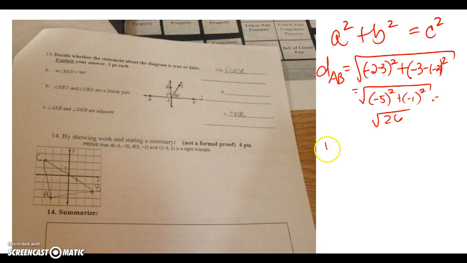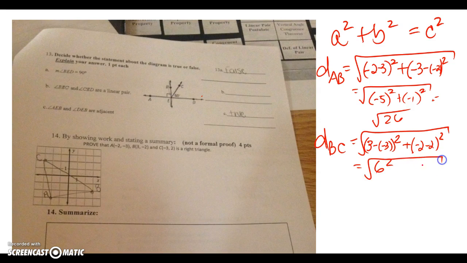All right, then the distance BC, between points B and C, is the square root of (3 minus -3) squared plus (-2 minus 2) squared, equals 6 squared plus (-4) squared, which is 36 plus 16, or the square root of 52.